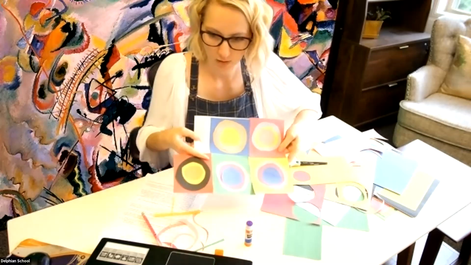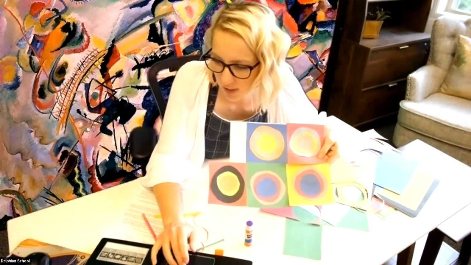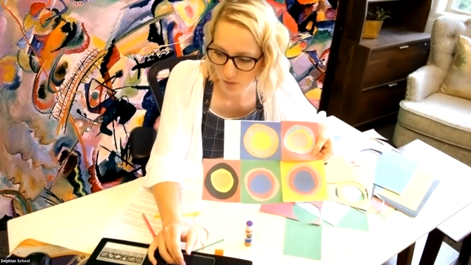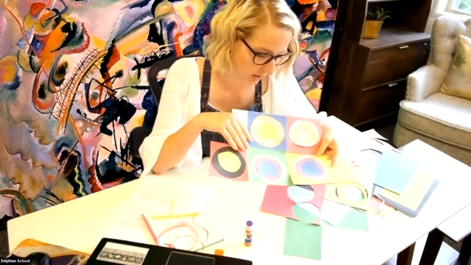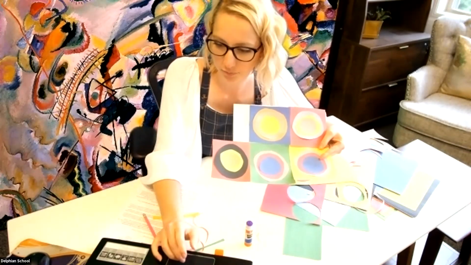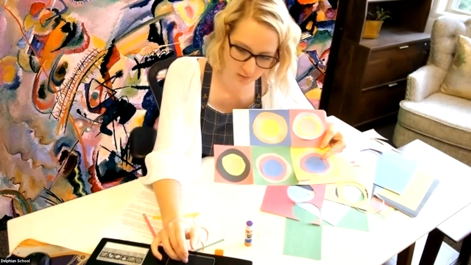Okay. Now, of these color combinations, which ones do you think are the loudest? Which one to you, at least, I mean, it might be different the way I'm looking at it and the way you're looking at it because it has to come through the camera to you. Which one of these is kind of the loudest at you?